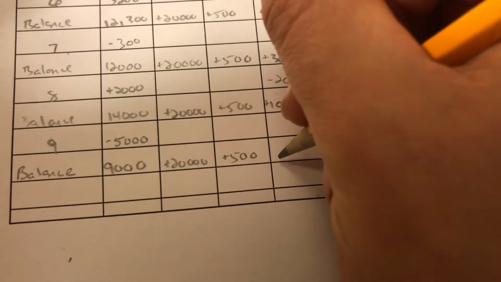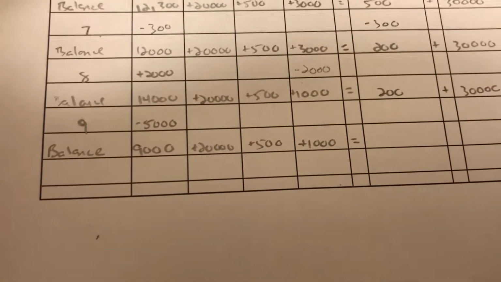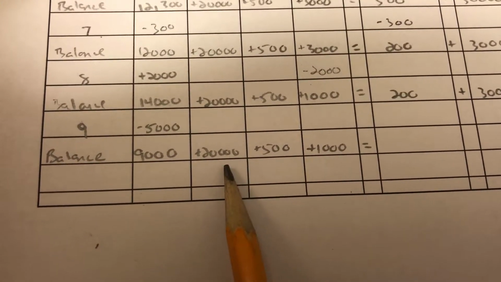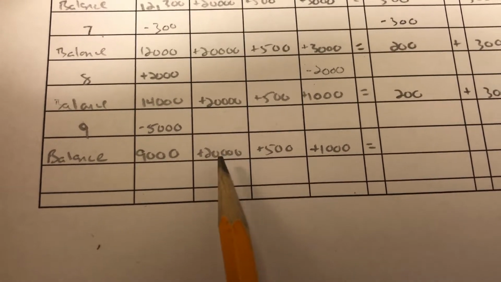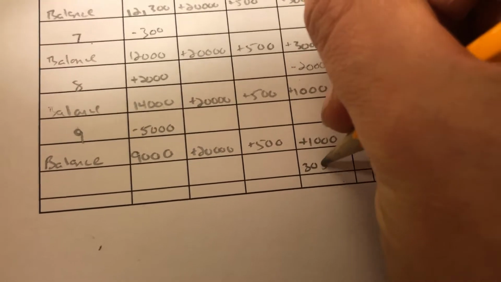So our balance now is 9,000 in cash, plus the 20,000 in land, plus the 500 in office supplies, plus the 1,000 that customer still owes us. So if you add all those up, you should have 1,000, 9,000, that's 10,000, 30,000, 30,500.